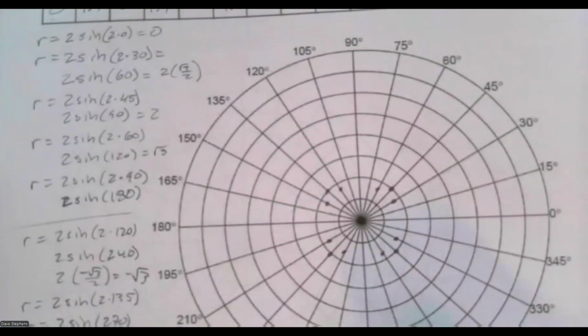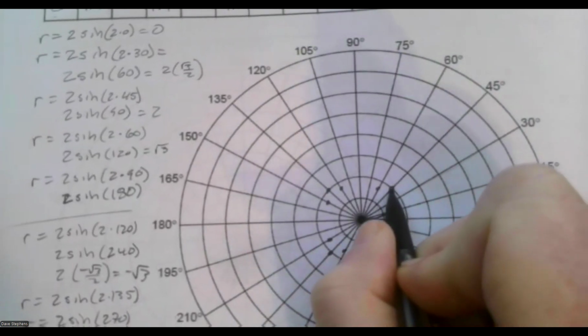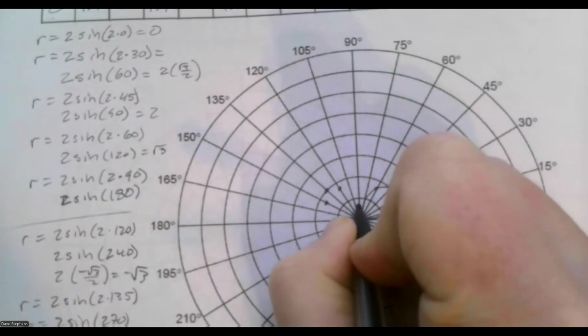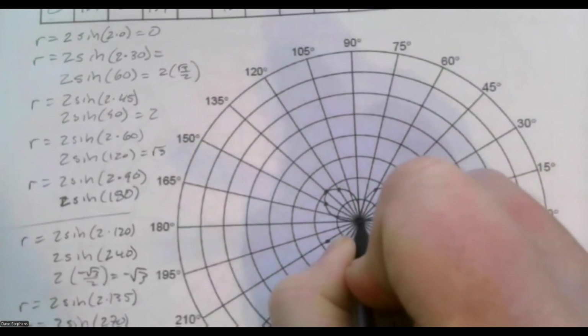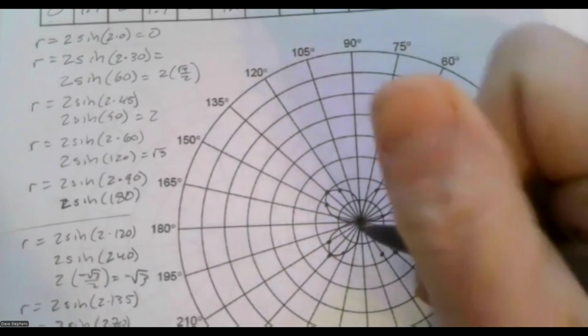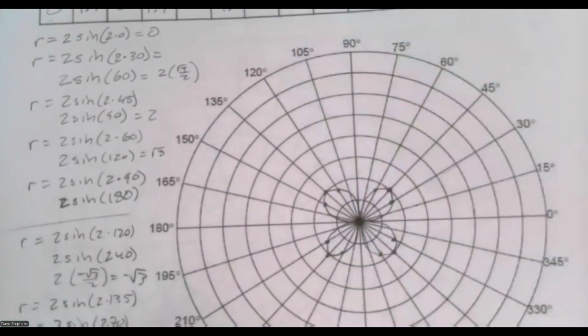So to graph this, if I start at 0, 0, and bubble out, I end up creating petals. That was not great, but it is true. That is what the graph of two sine of two theta would look like.